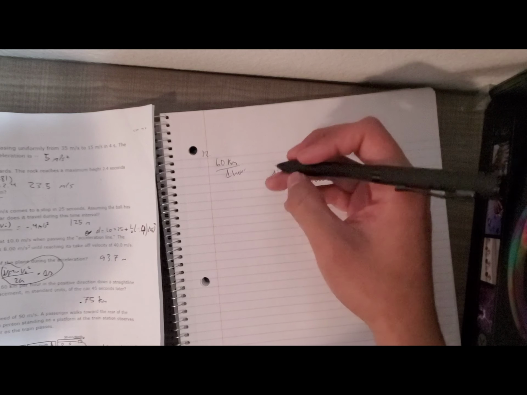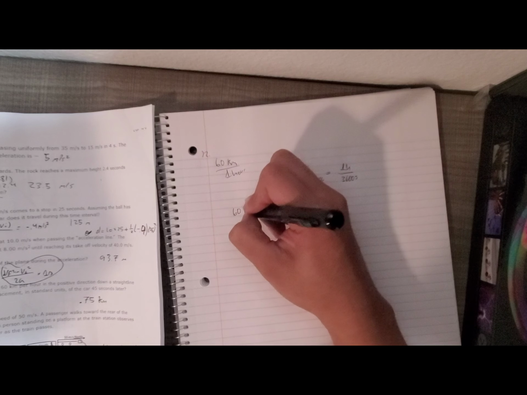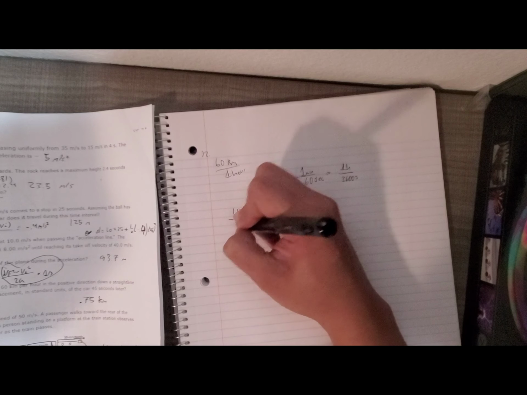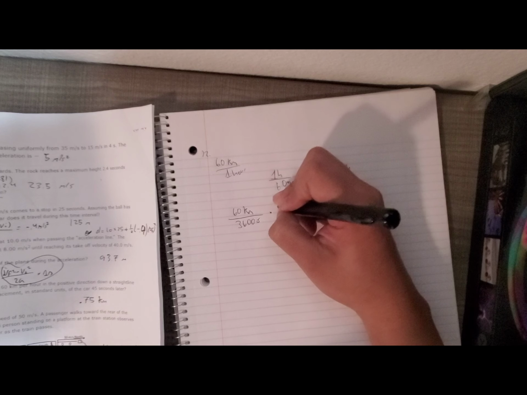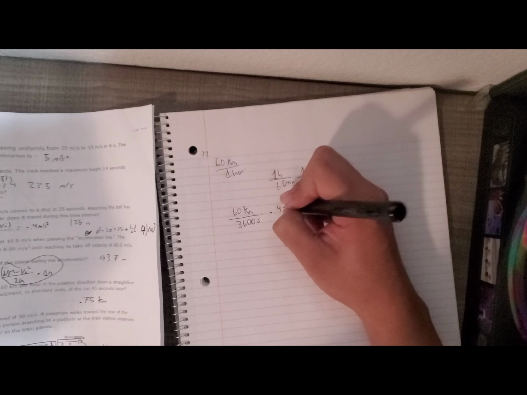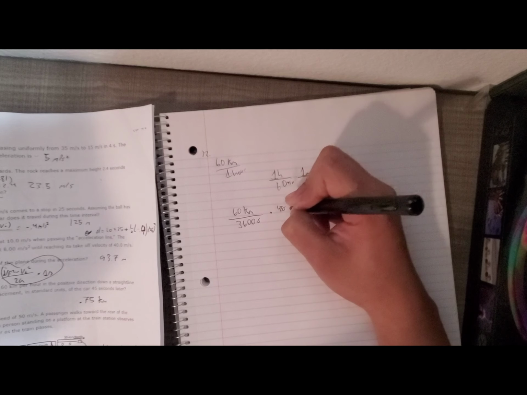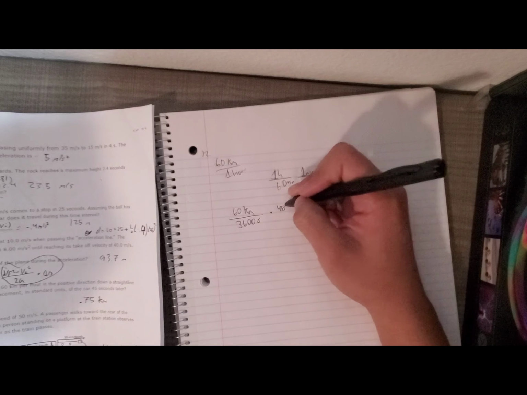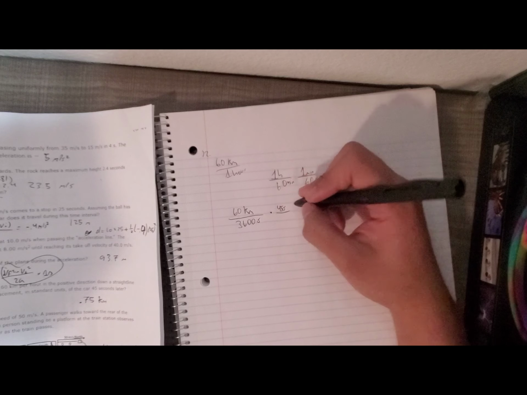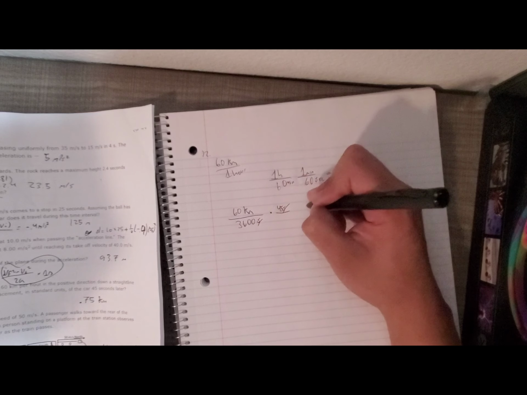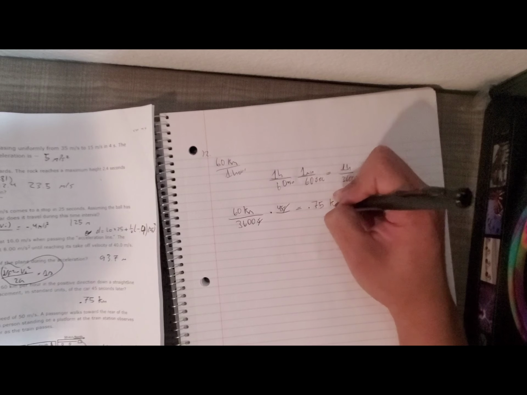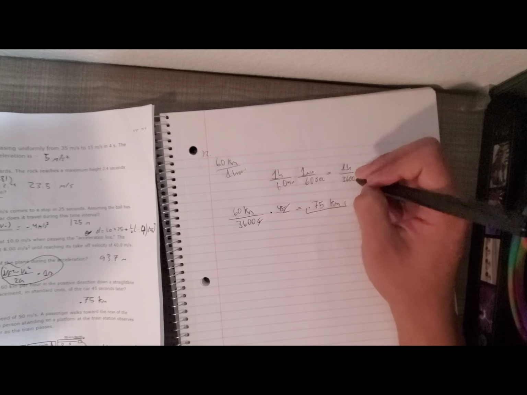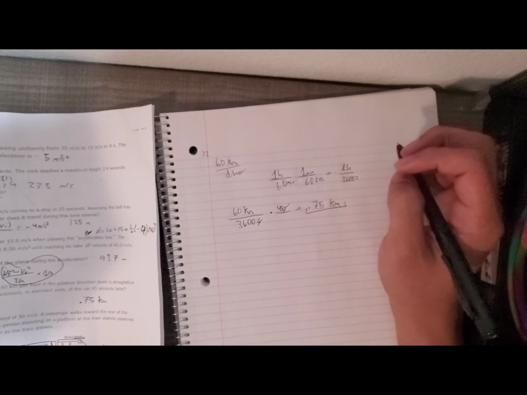So now you have 60 kilometers over 3600 seconds times 45 seconds. And then the seconds cancel. We are left with 0.75 kilometers. And that is fine. That's our answer, kilometers.